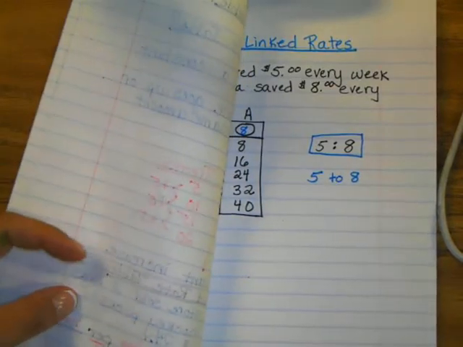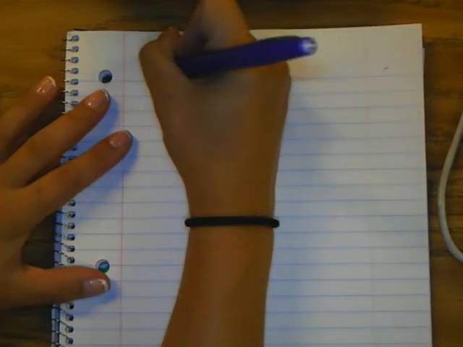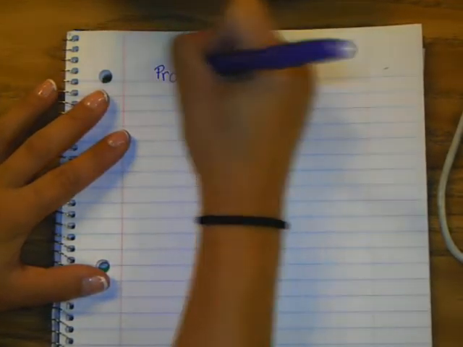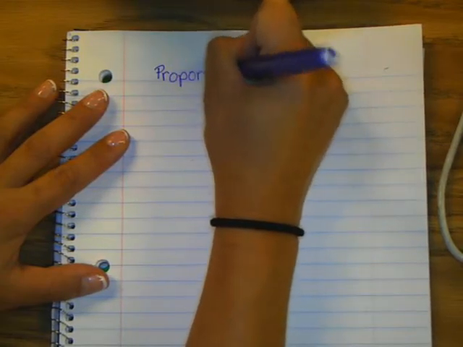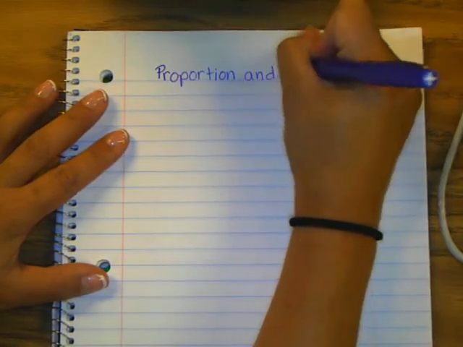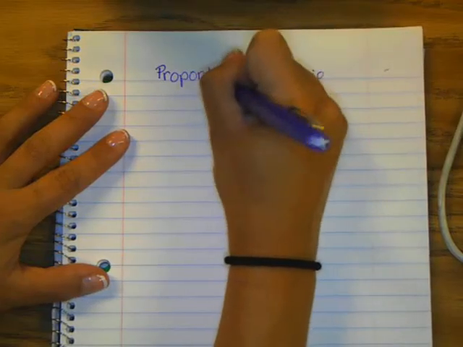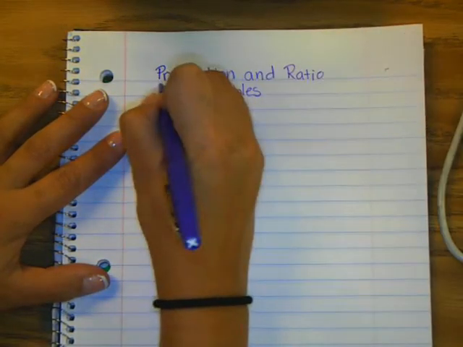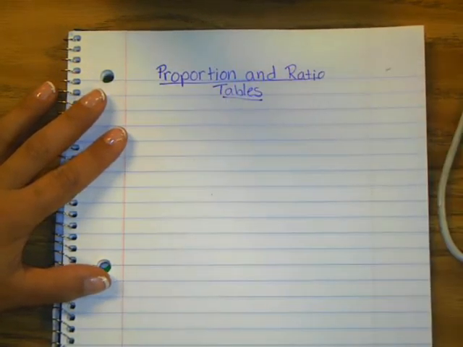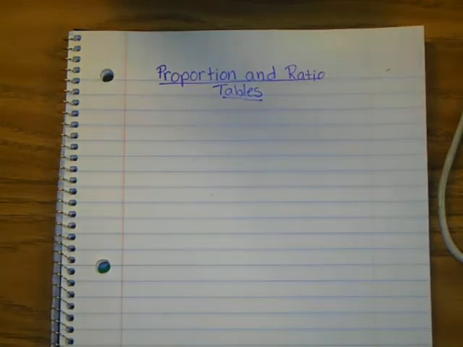Then turn to page 6 and title it Proportion and ratio table. Underline your title, and make sure you put your page number and circle it.